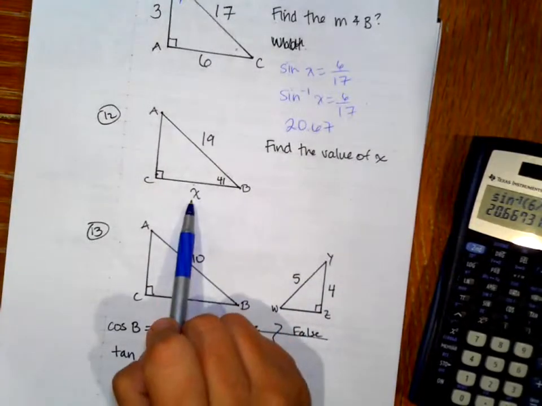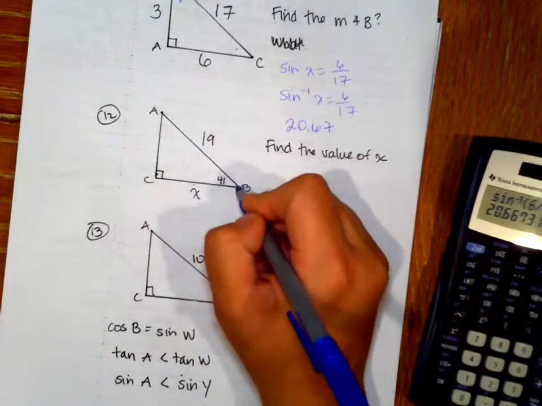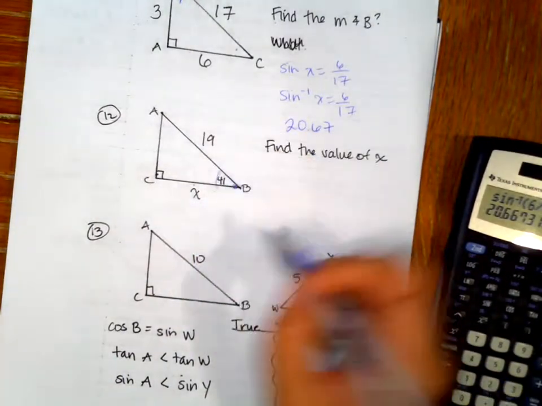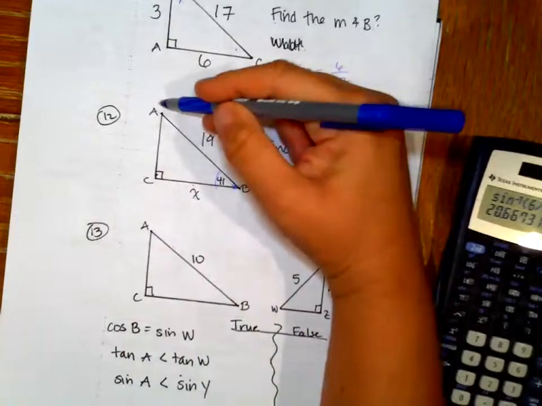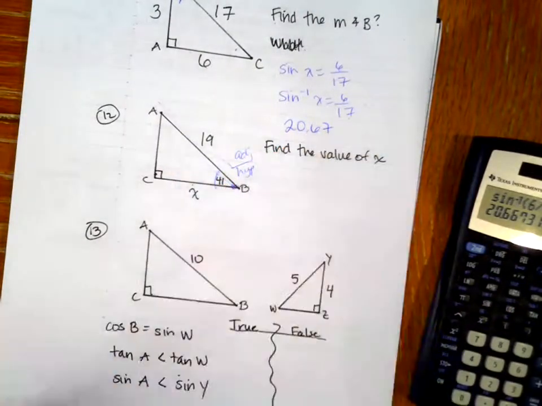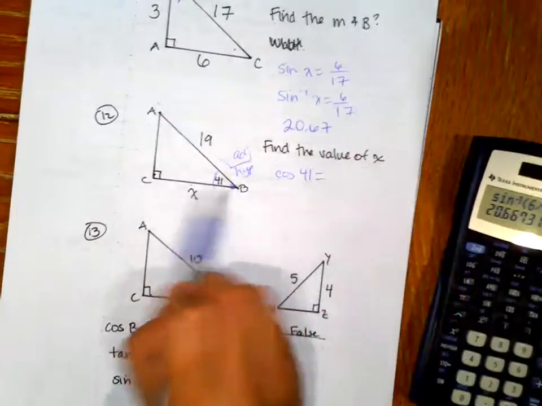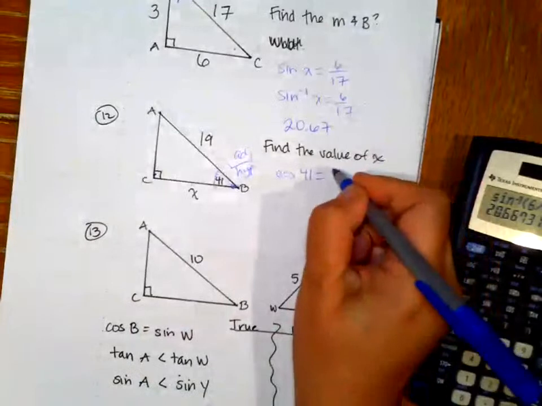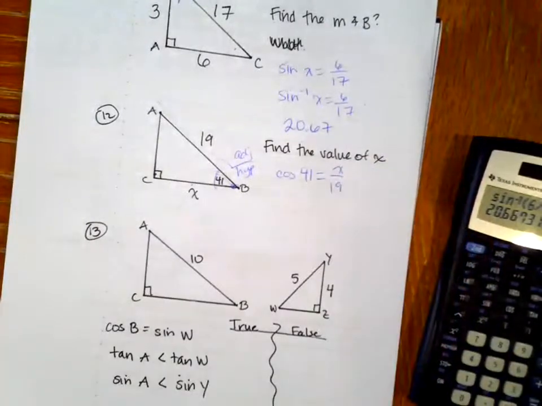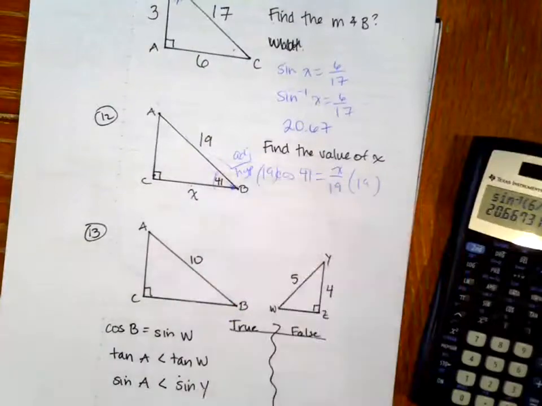Finding a side, you're going to use regular sine, cosine, tangent. I'm right here because that's the angle I'm given. I have adjacent and hypotenuse. So I have adjacent over hypotenuse, which is cosine. Cosine 41 equals adjacent over hypotenuse. I'm going to get x by itself, multiply both sides by 19.